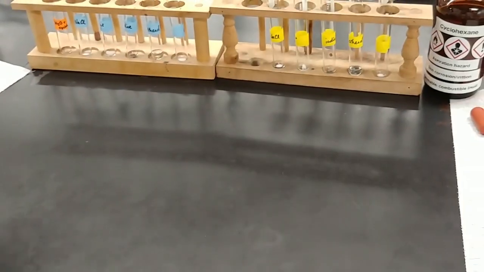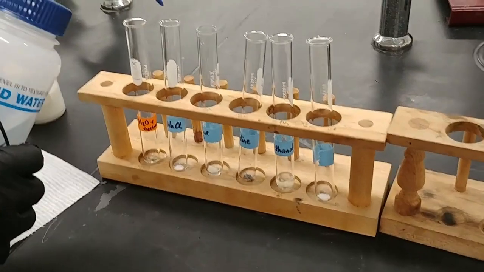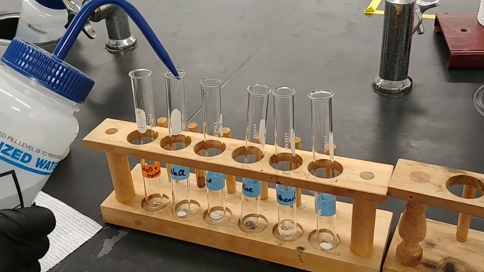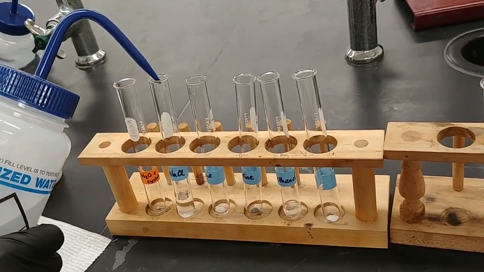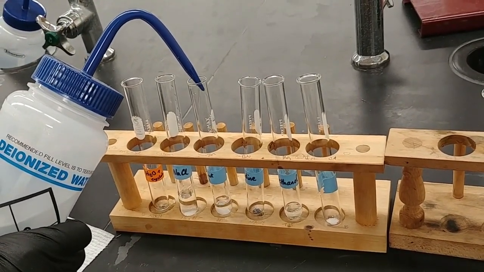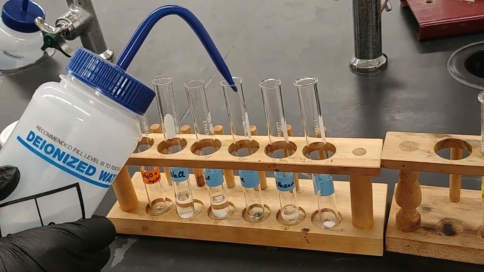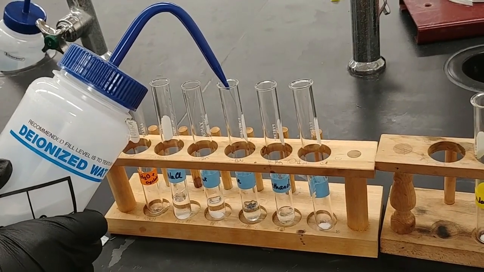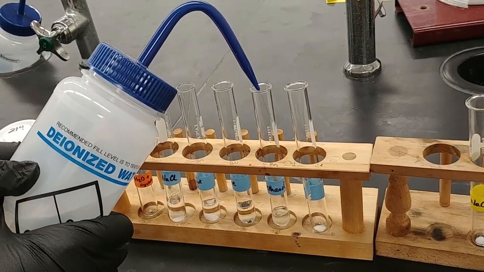Now it's time to add the solvent. I'm going to add about a milliliter of solvent to each of these test tubes. The exact quantity isn't that important as long as we have equal amounts. So I'm using the height of the liquid in the test tube to gauge how much I've put in.